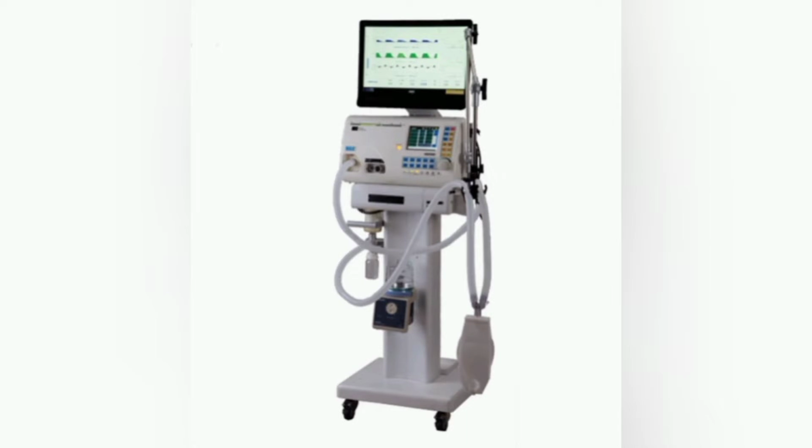So today we are going to talk on a very interesting topic. The topic's name is ventilator machine. In this topic, we will learn what is a ventilator, when it is used for a patient, and how a ventilator works.